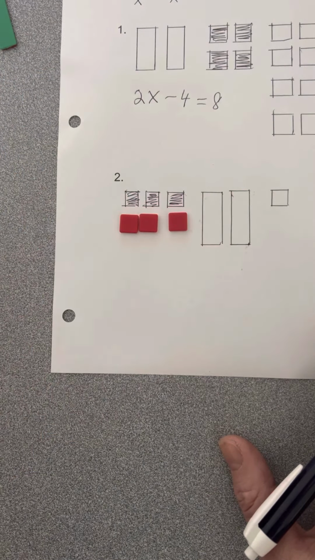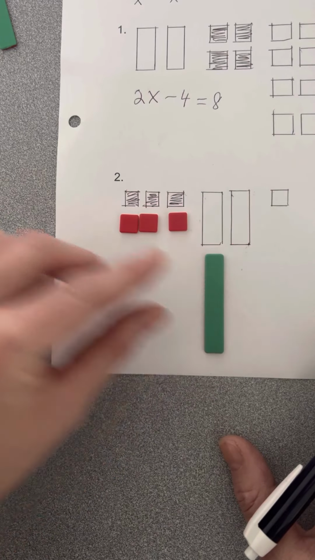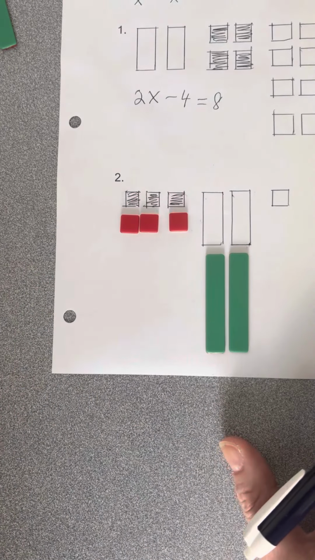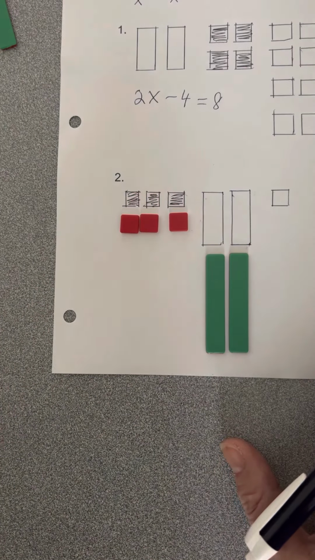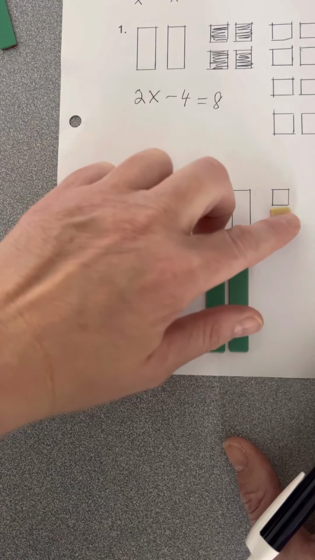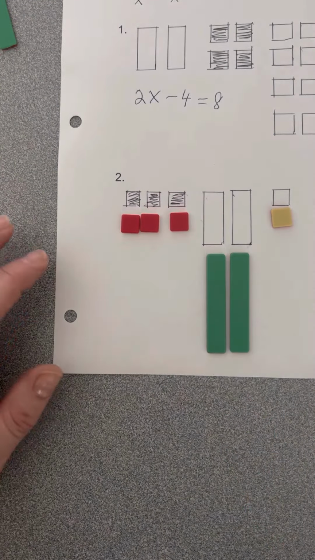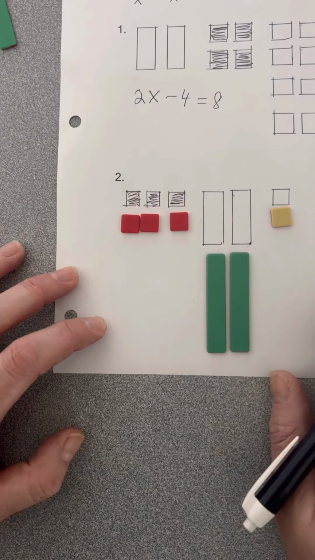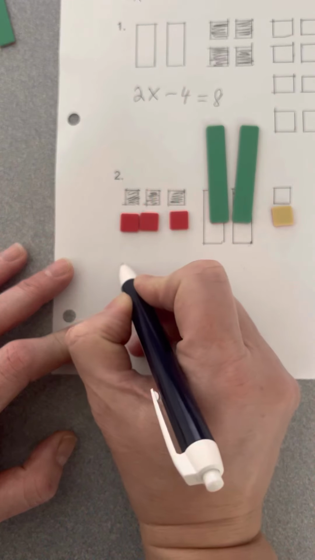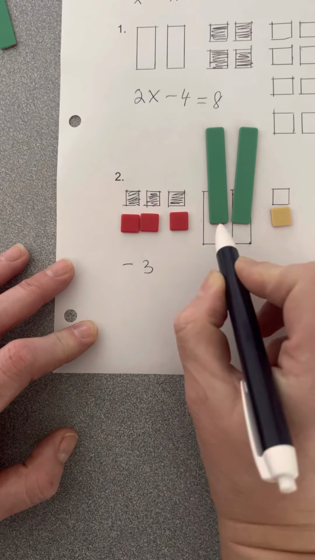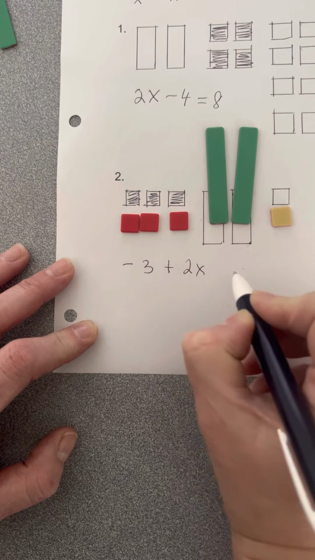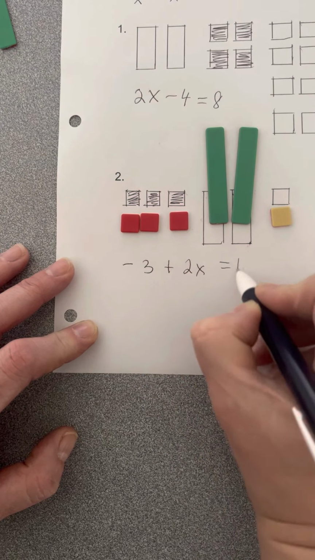And then we're going to have two positive ones for the x's, and for the last one we have a positive one. All right, so we're going to write this down. We have -3. These are x's. So plus 2x equals just 1.